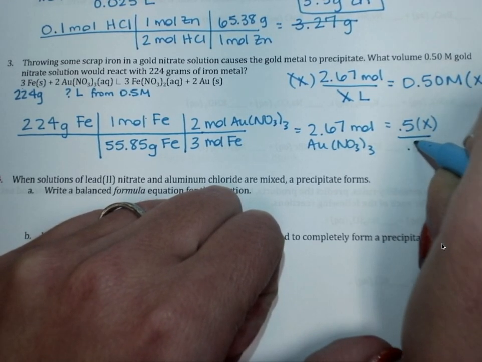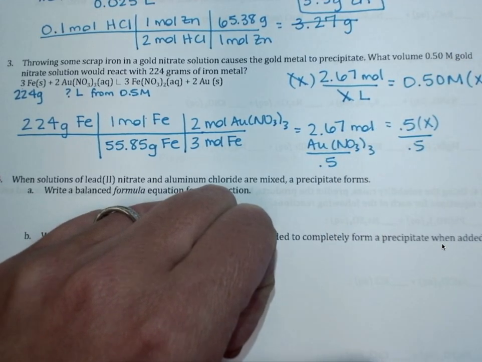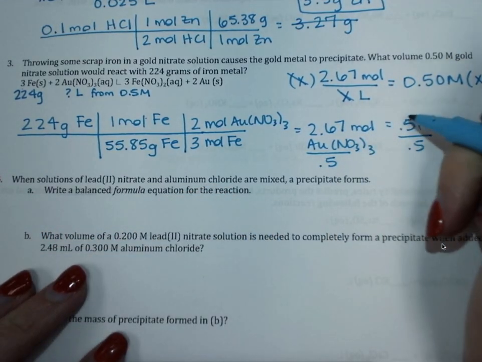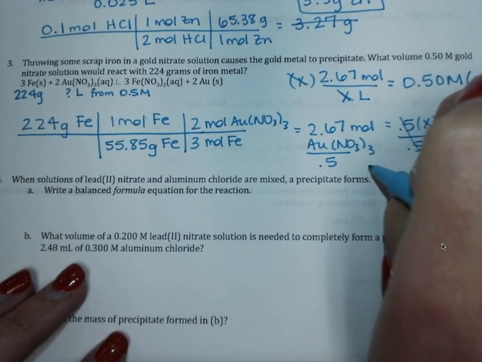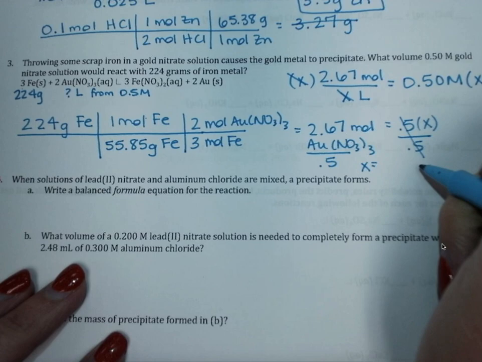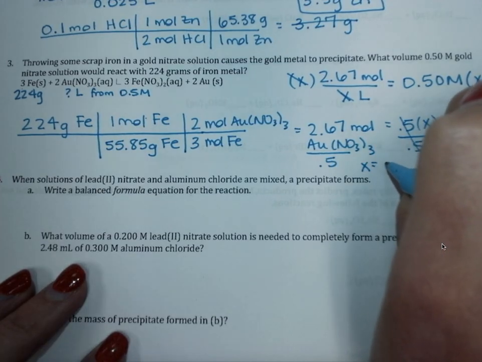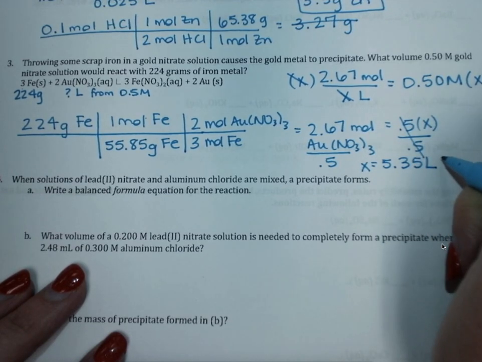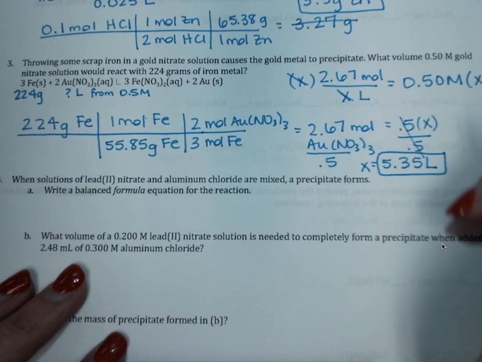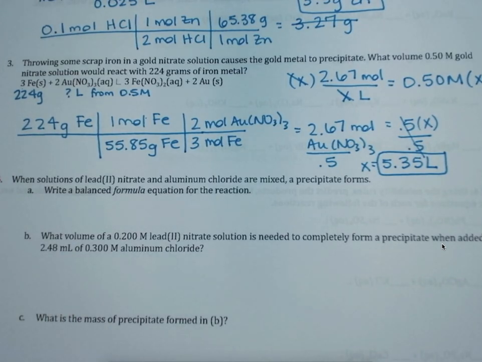And so I'm going to divide by 0.5 on both sides, so that I would need 5.35 liters of that half a molar solution of gold nitrate to react with the iron metal.